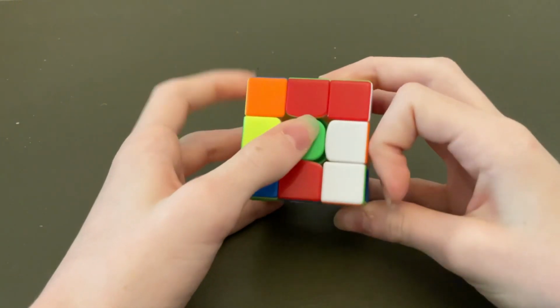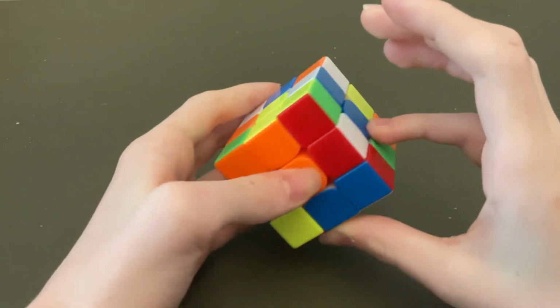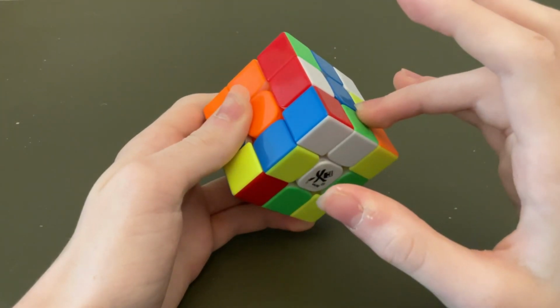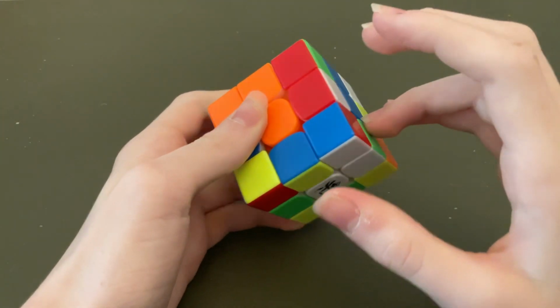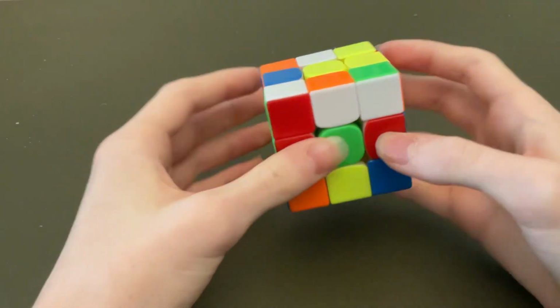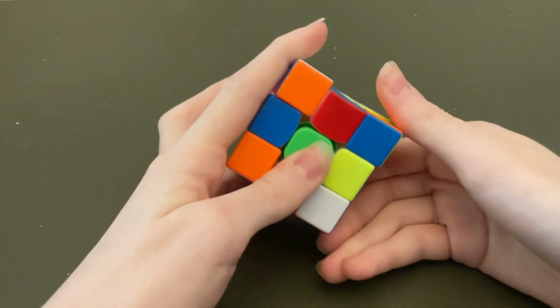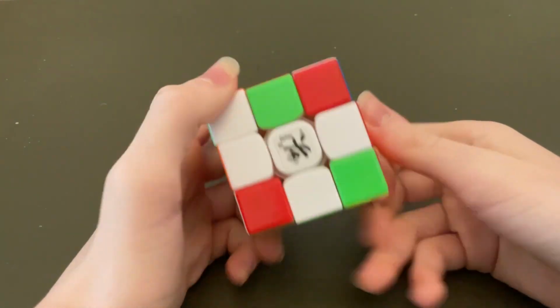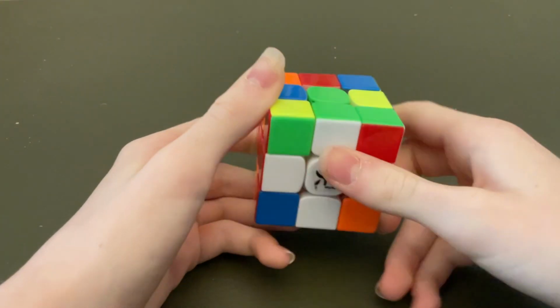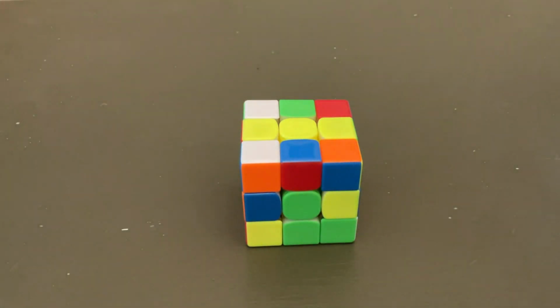Now, you could do either an F or an F prime. And in this case, we have 1 edge aligned opposite its center, and 2 edges here. This means that if we did an F prime, we could align this one, and now we get 3 cross pieces solved relative to each other, which would be a lot better than if we hadn't done it like that.